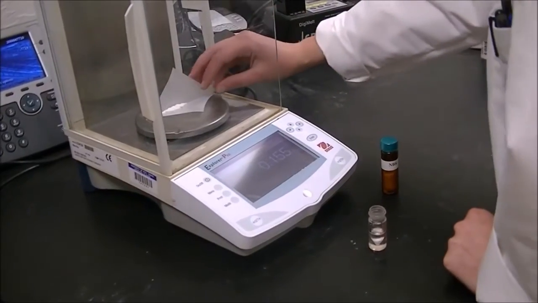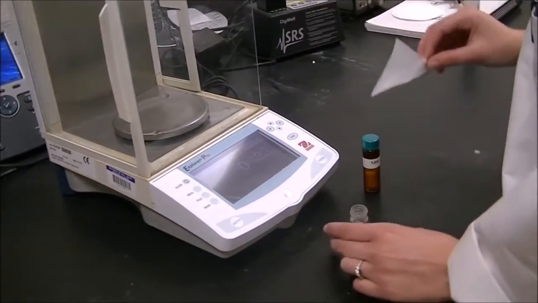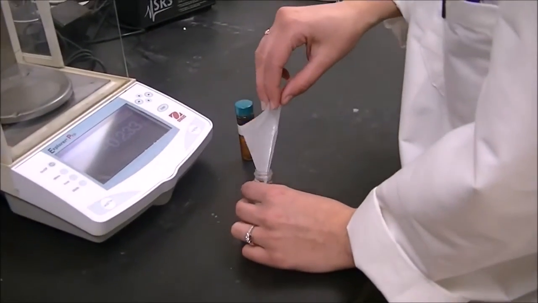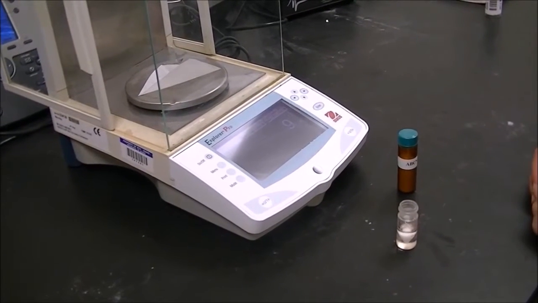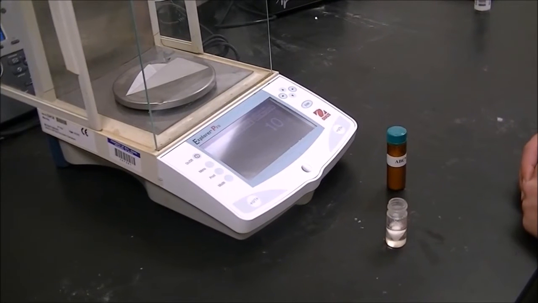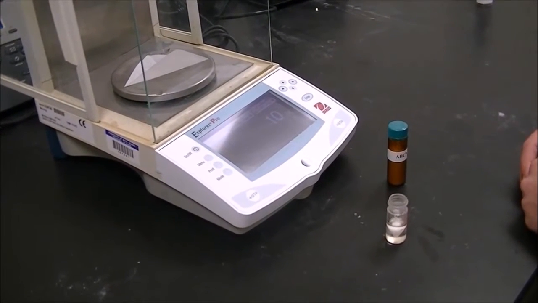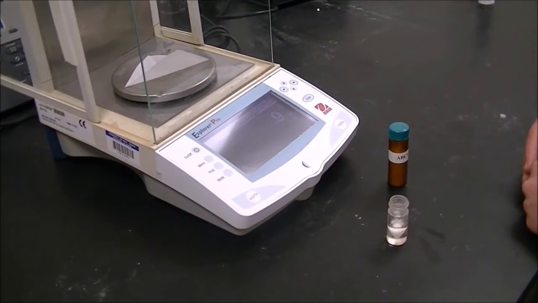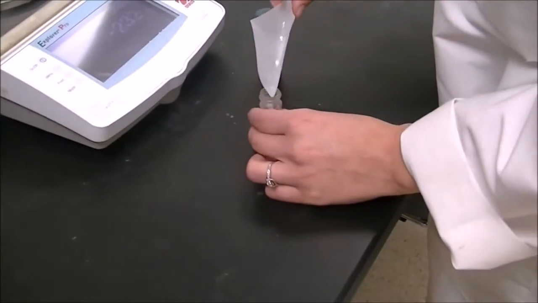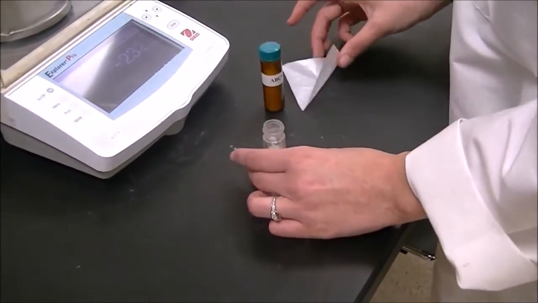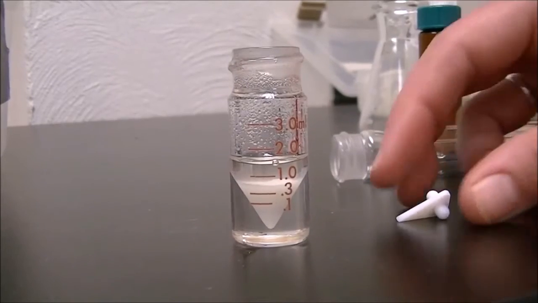Weigh 0.15 grams of NBS and add it to the conical vial. Once you've added your chlorobenzene, your toluic acid, and your NBS, weigh out 9 milligrams of ABCN and add it to the solution. Don't forget to add your spin vane.